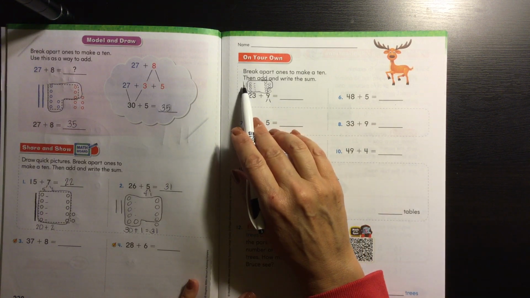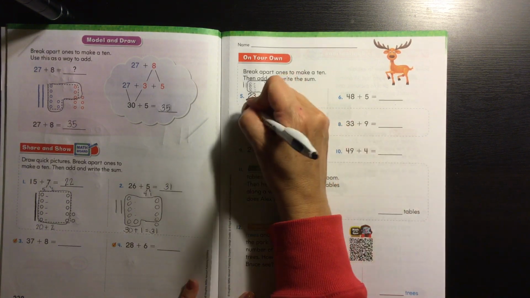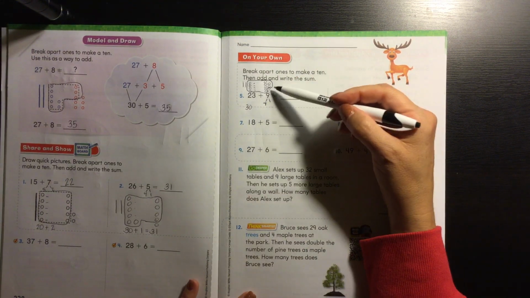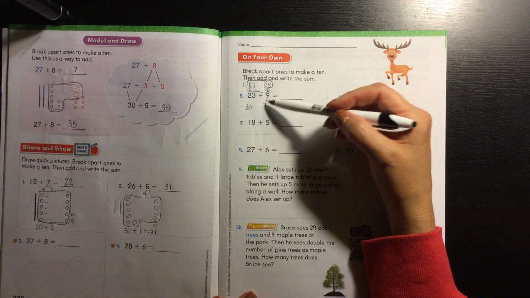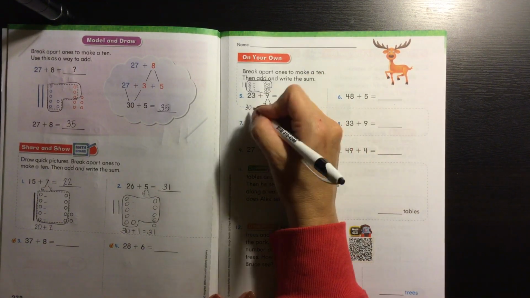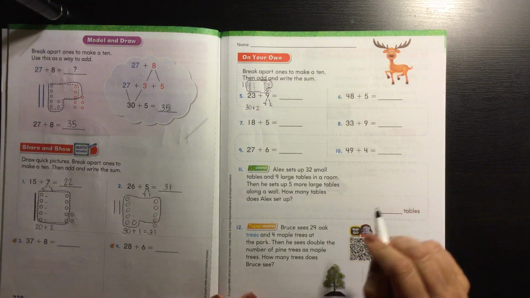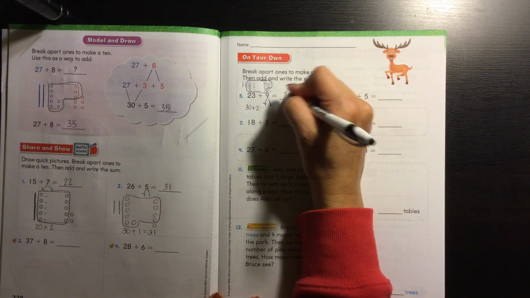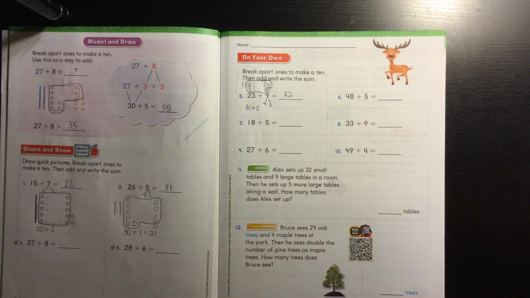So I now have 10, 20, 30. I took 7 1s from my 9. How many 1s are left of my 9 if I took 7? That's right, there's 2. So I'm going to add that 2 to the 30. So what is 30 plus 2? That's right, it's 32. So 23 plus 9 is also 32. Pause the video to show that work.